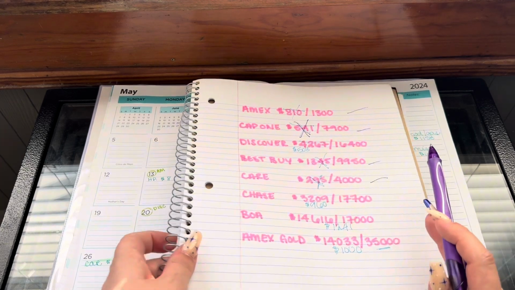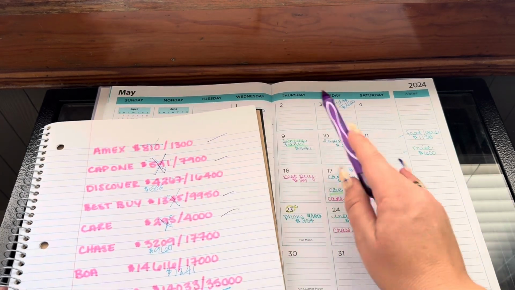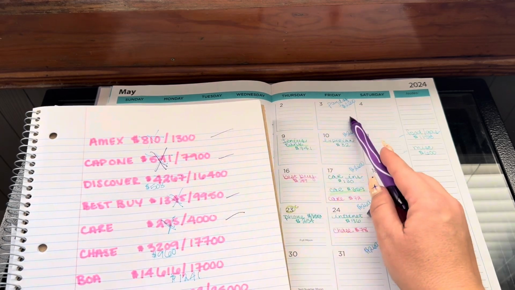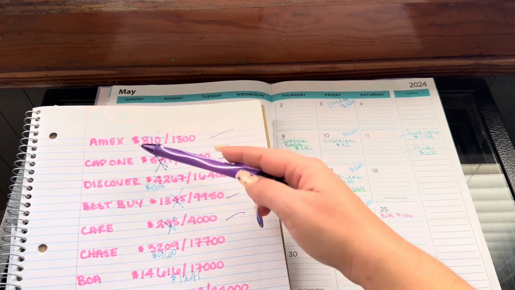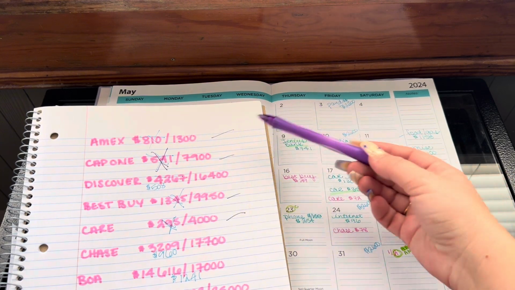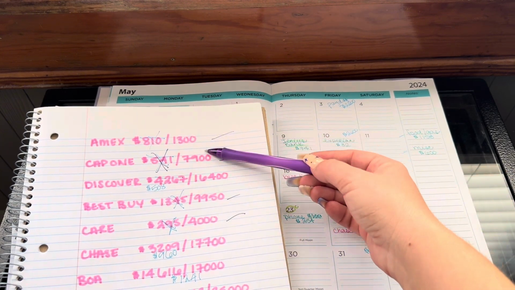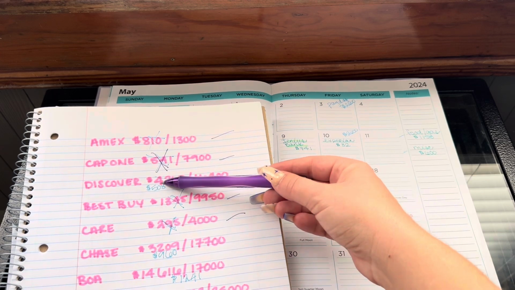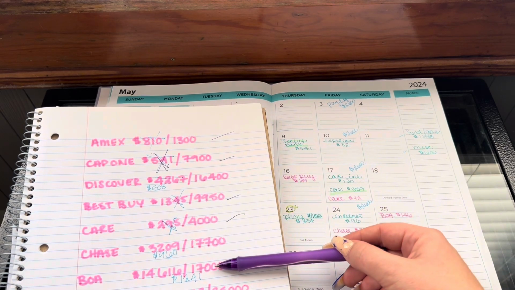So the next time we get paid at the first of the month, instead of paying $810, we only have to pay off the balance that we put on there, which is $447. And then we can use the extra money left over from the paycheck. We're not paying off this card next month because it was already paid off. So we could use it to pay down one of these other cards that have higher balances.